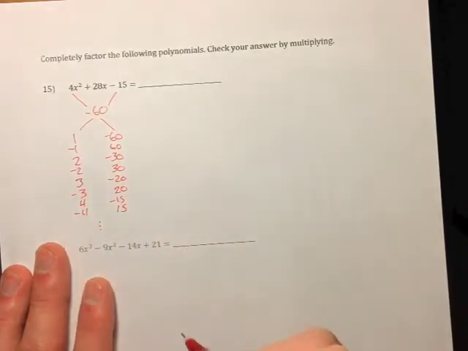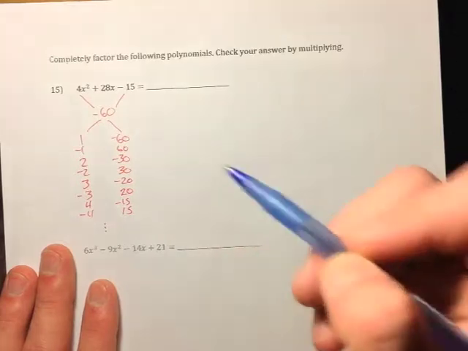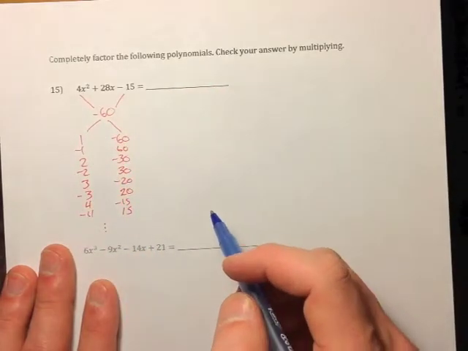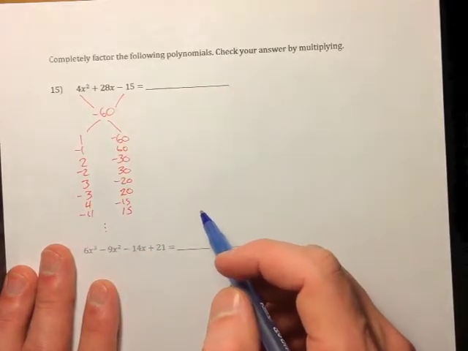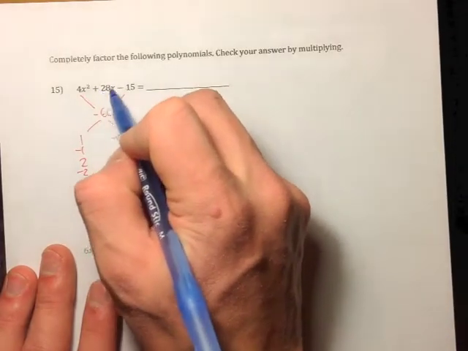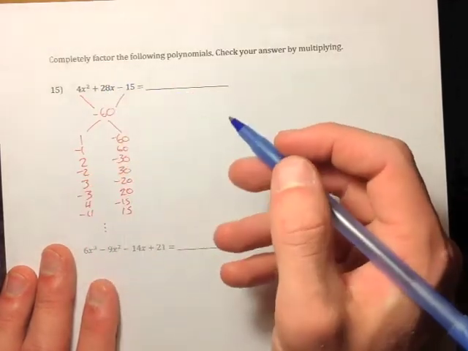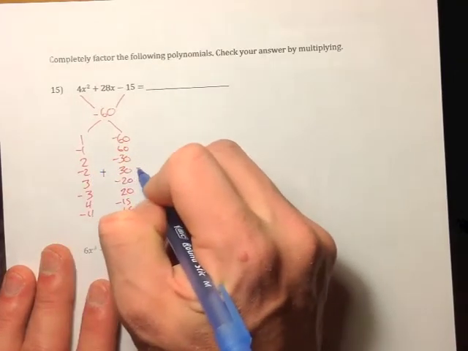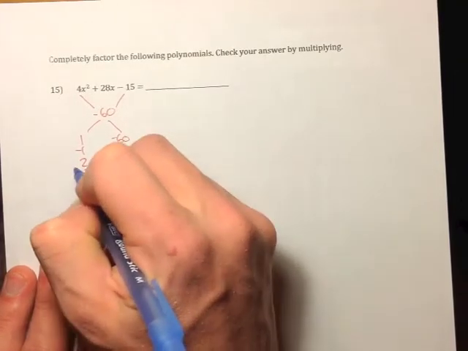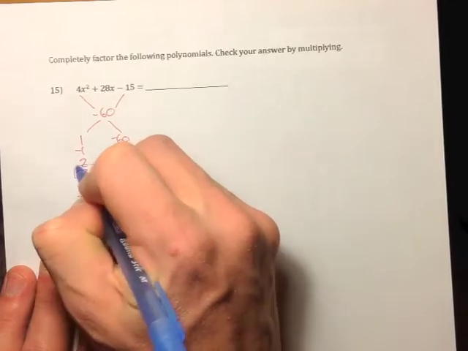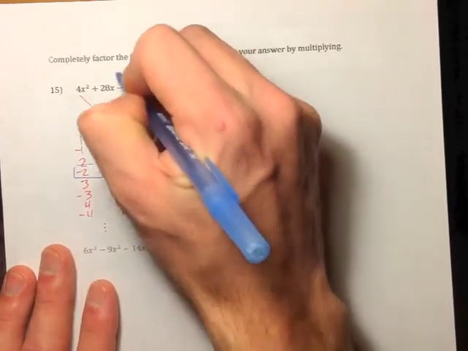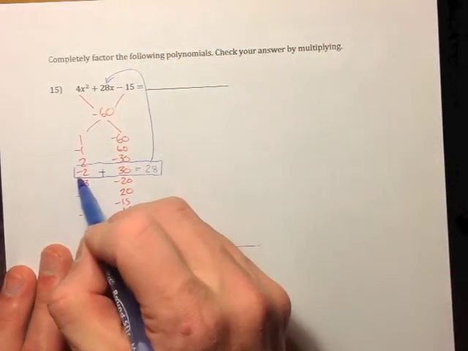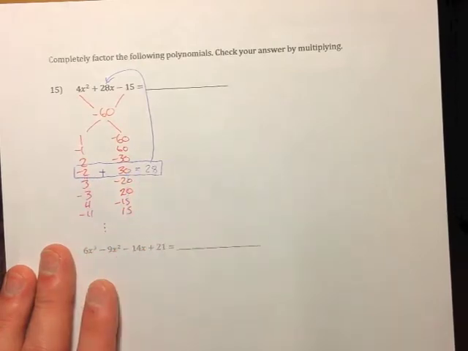So we could keep on going with this, but remember, the point of making this list of factor pairs is to find the factor pair that adds up to the middle number here, 28. And it looks like we've already found it, right here. Negative 2 plus 30 equals positive 28. So we've found our magic pair of numbers. Okay? Now, with the negative 2 and the 30, this is what we're going to do with it.